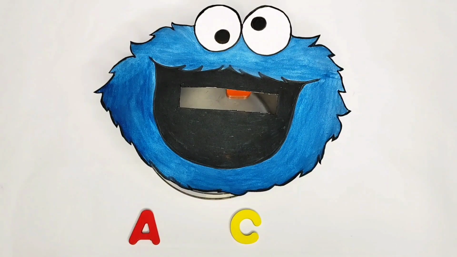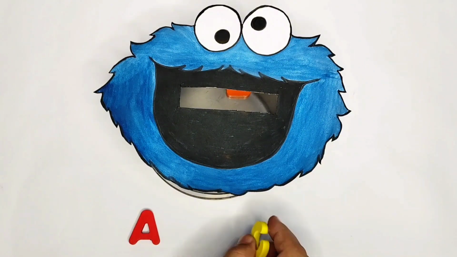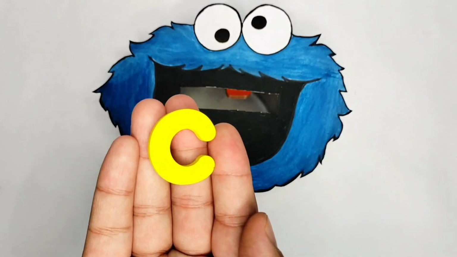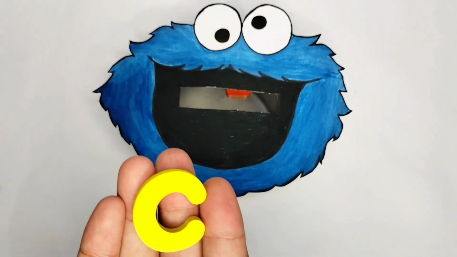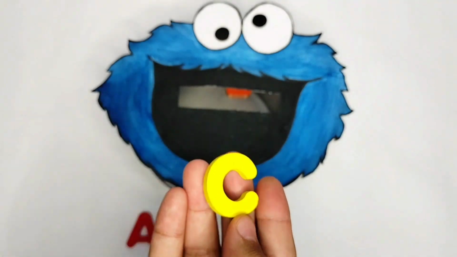So next he wants a letter that sounds K and S. So here we have an uppercase letter C that sounds like K, S. Okay, so let's feed him.